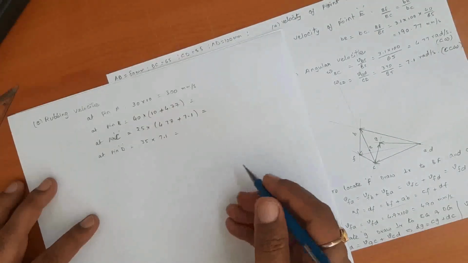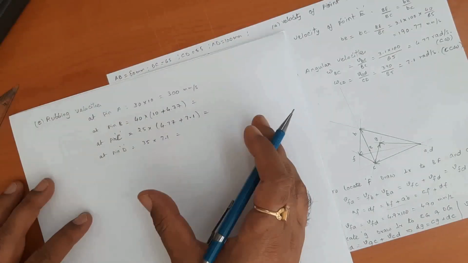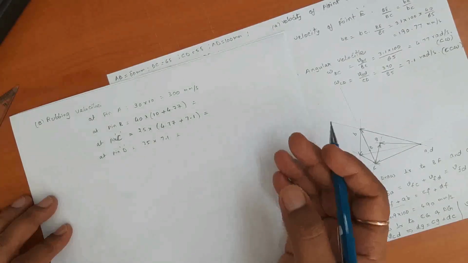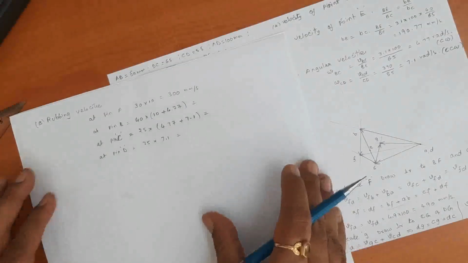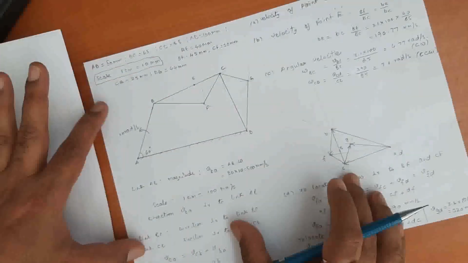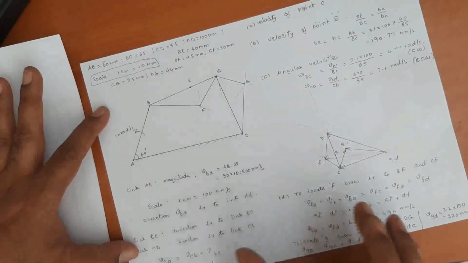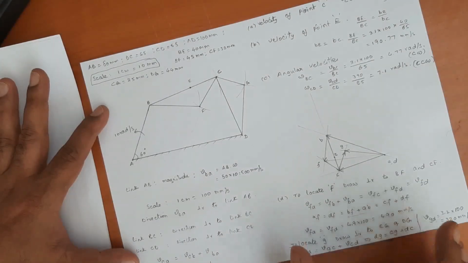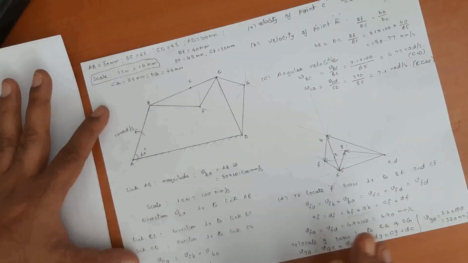Here you can practice how to draw. Mostly, fix the paper so that there is no movement of the paper when you are moving the scale. Like this you have to draw the velocity diagram. I will stop here. Thank you.